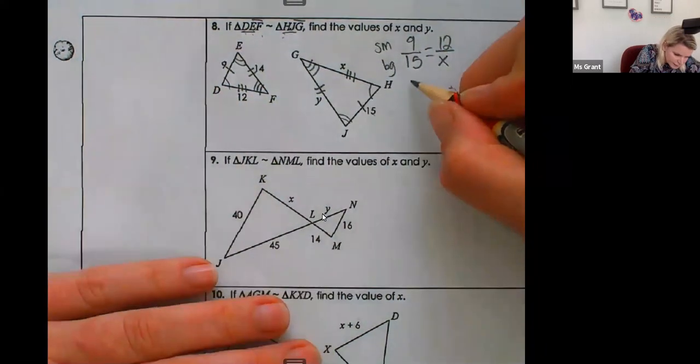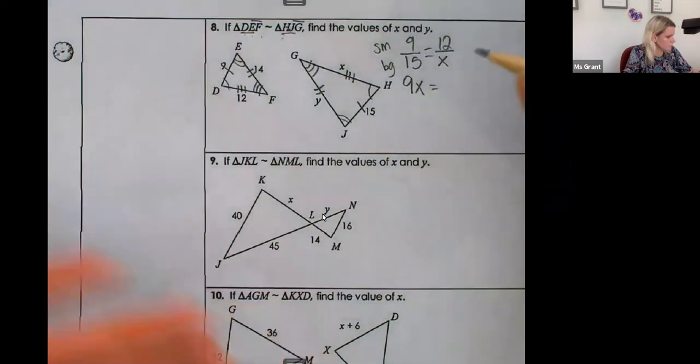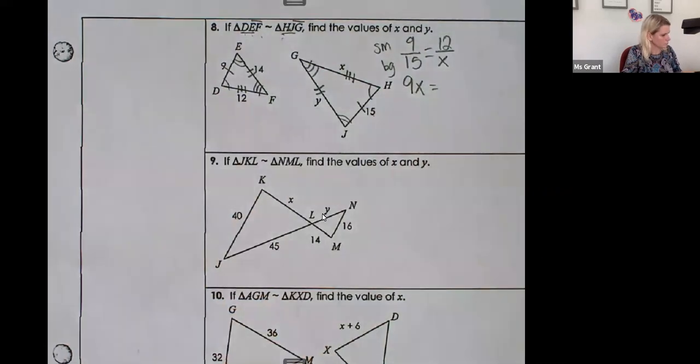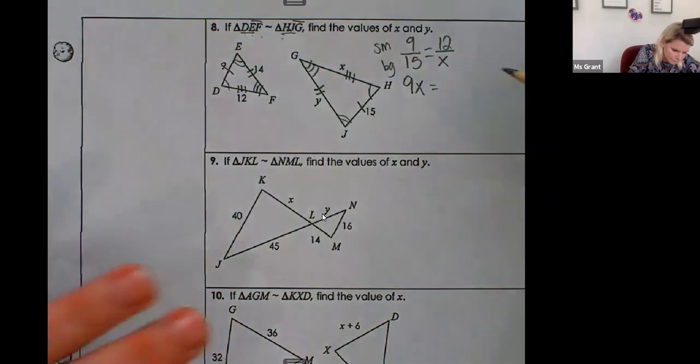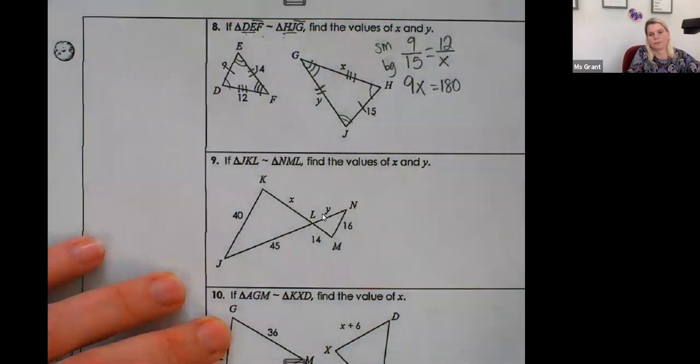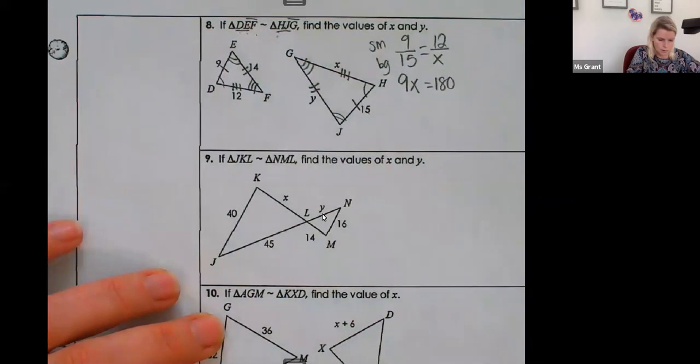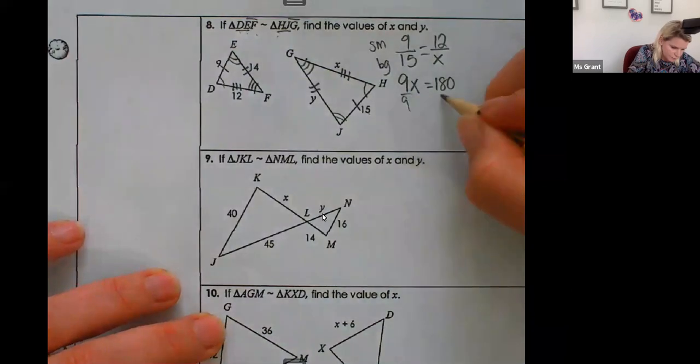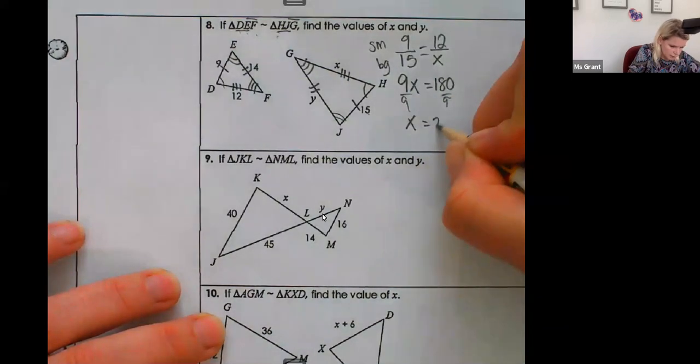Okay, 9X. Twelve times 15 is 180. So I divide by 9. X equals 20.